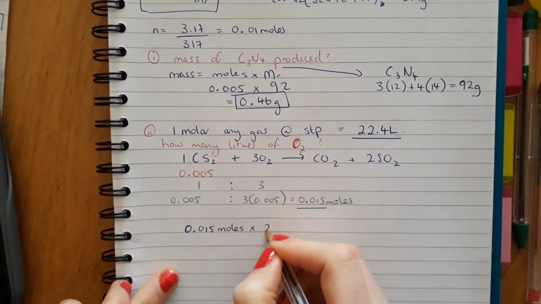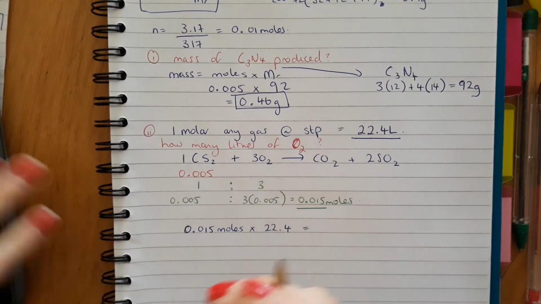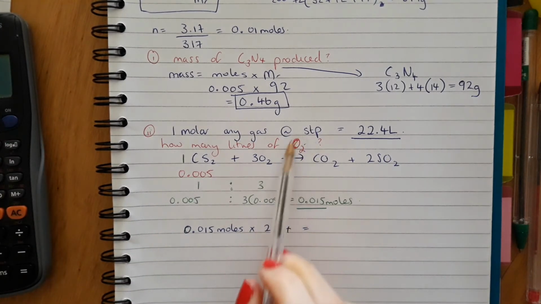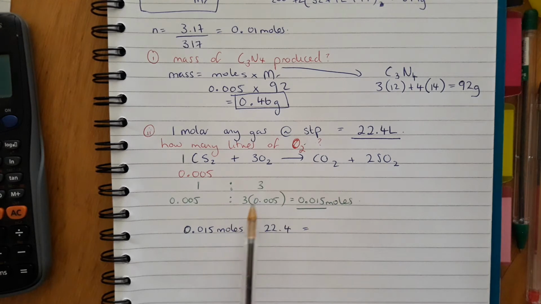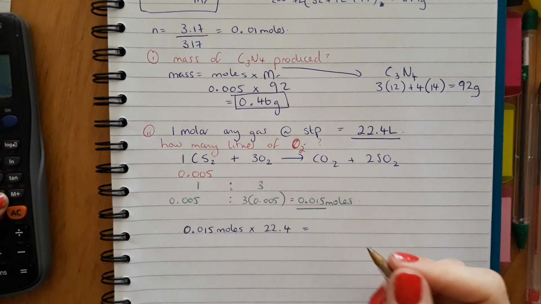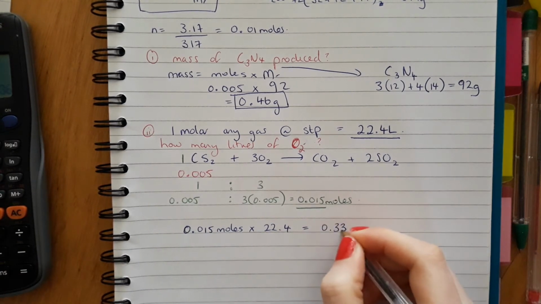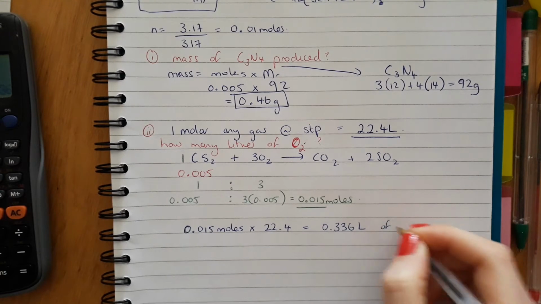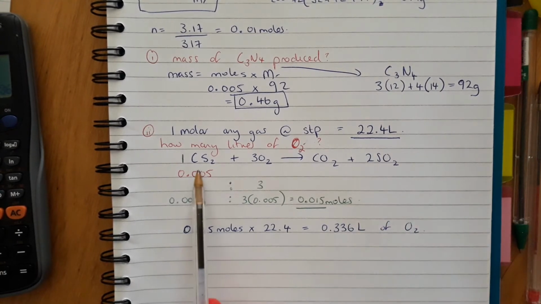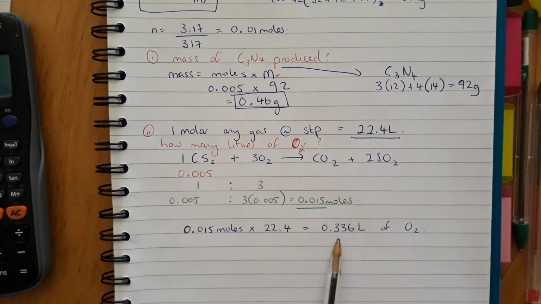So I'm going to multiply that by 22.4 litres to see how many litres of oxygen is reacting here. So 22.4 multiplied by 0.015 gives you 0.336 litres of oxygen. So in order for this reaction to happen, it takes 0.336 litres of oxygen.